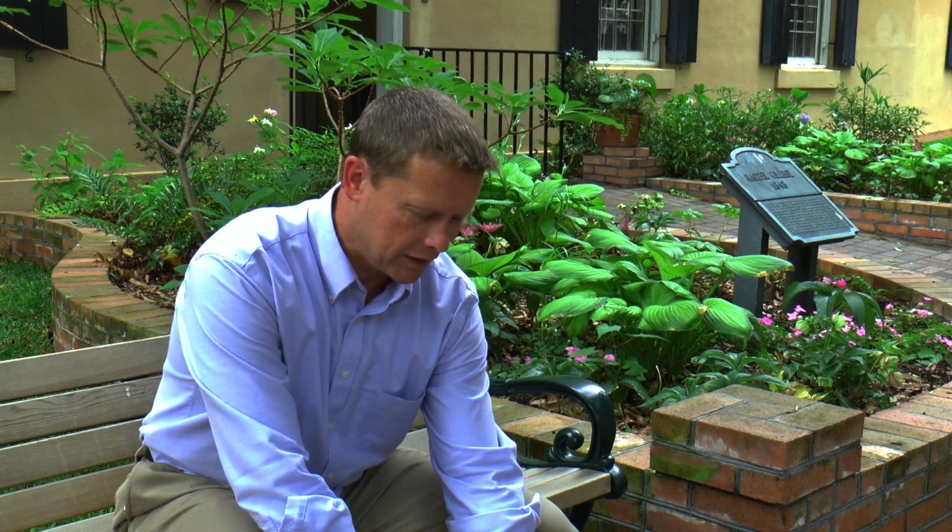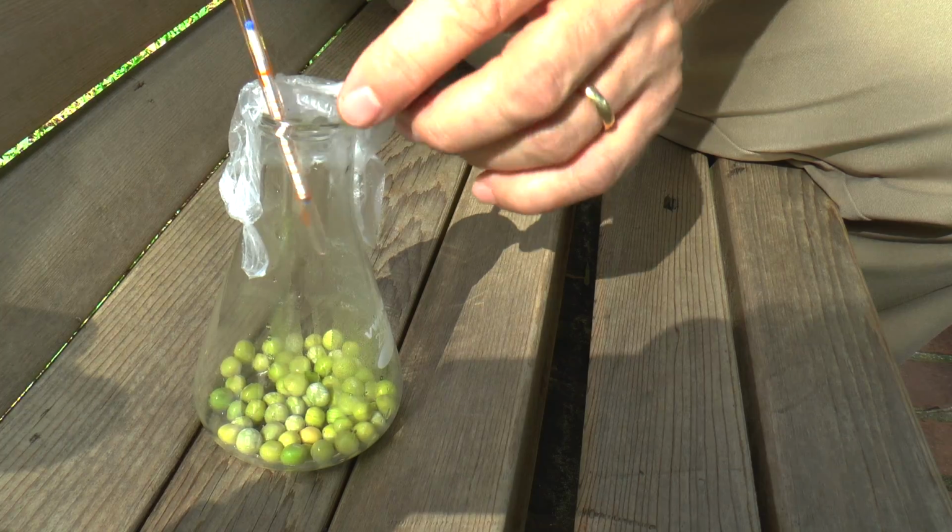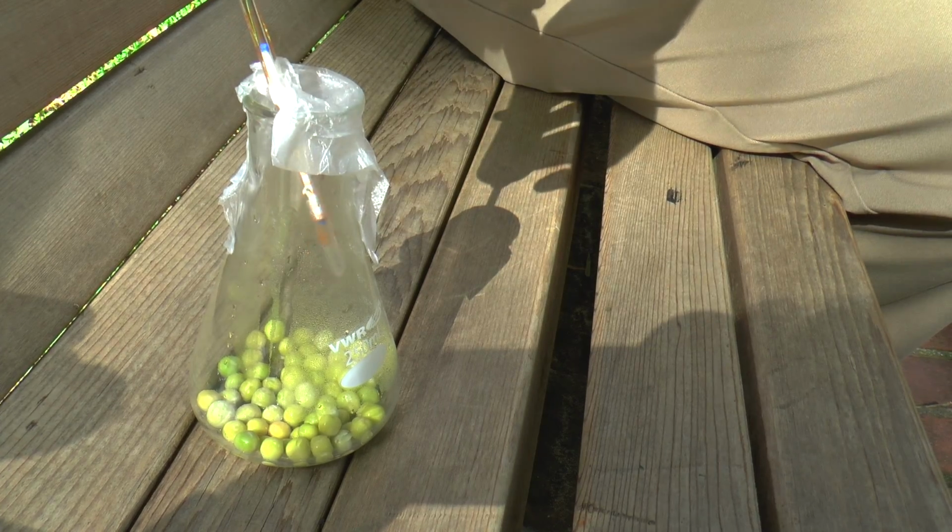So to conduct the activity, usually what I ask students to do is consider what kinds of gases would be produced by each of the dormant and then the germinating seeds. And then we use a device to measure the carbon dioxide reading in each of the containers. So I'll go ahead and do that.